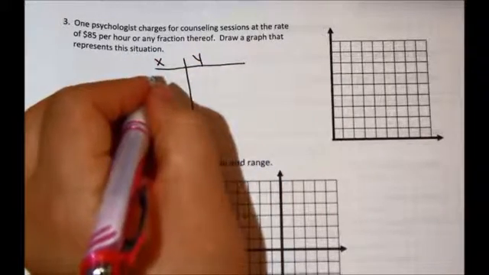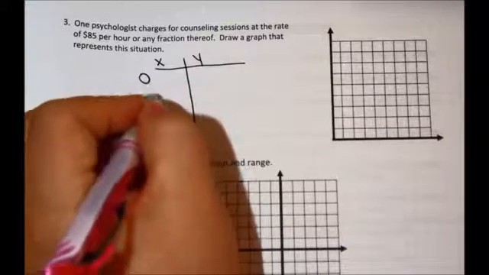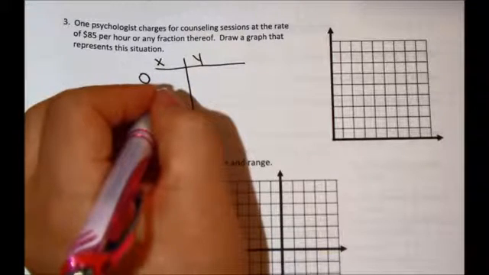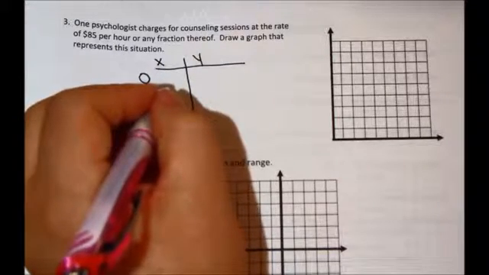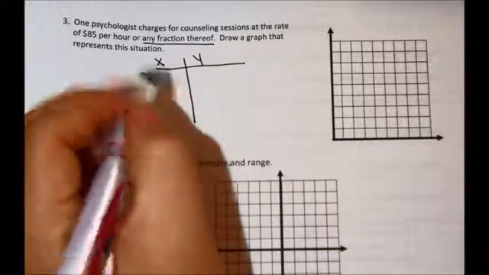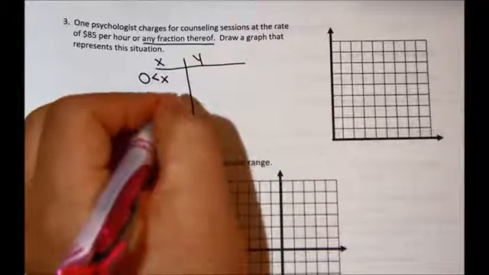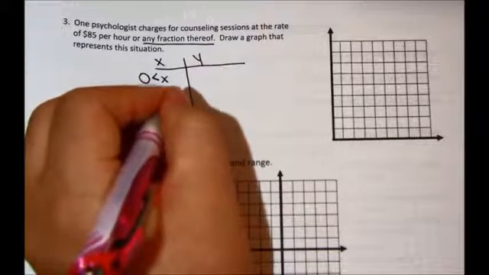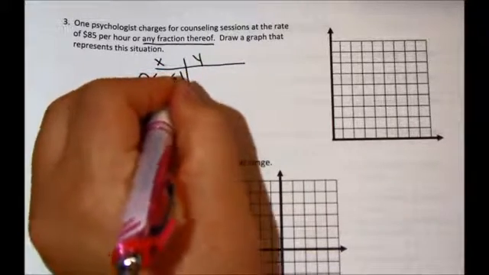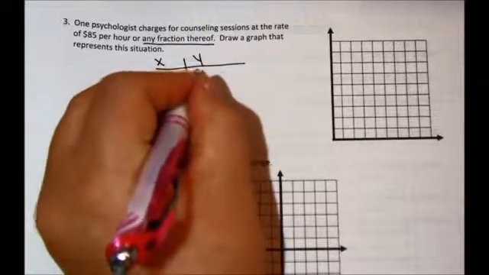We know that if I go in for 0 exactly, I'm not going to pay anything. However, if I go in for just 1 minute, I have to pay $85 because it has this stipulation, any fraction thereof. So anytime that x is greater than 0, I have to pay $85, all the way up to when x is equal to 1. So from 0 to 1, I pay $85.